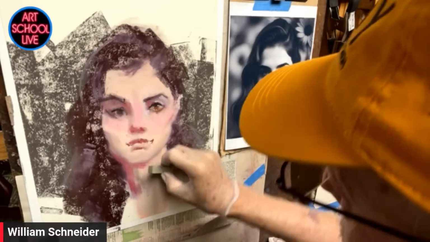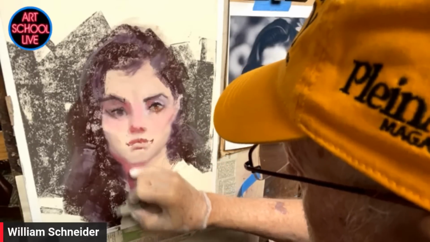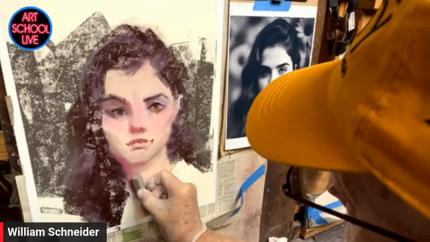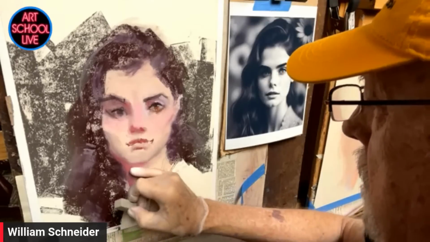But I have observed that on the edges of shadows, you may have a really warm shadow, but then the edges, as it starts to roll into the light, start to pick up the temperature of the light.